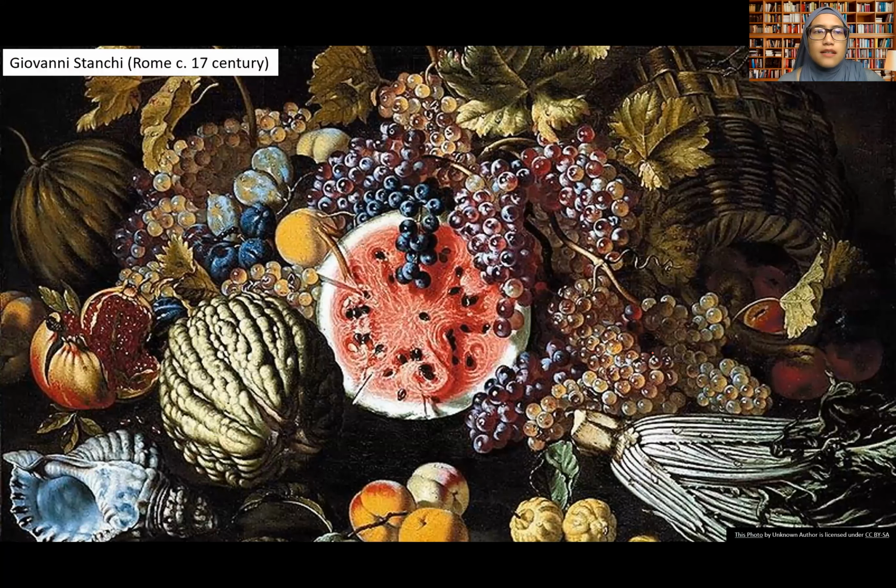And if you see, this is a painting by Giovanni Stanchi in the 17th century. This painting has a watermelon right here. If you can see the watermelon, it has a thick skin and a kind of spiral type of flesh, and lots of seeds.